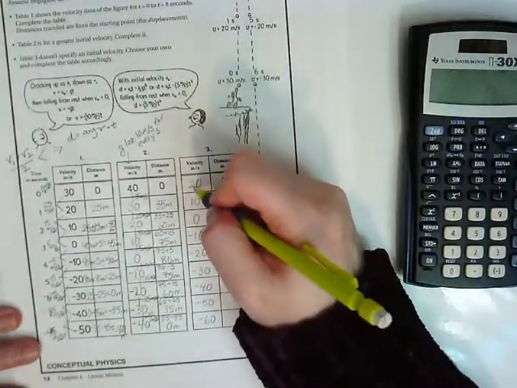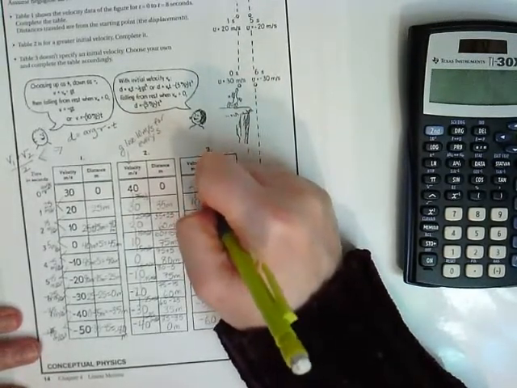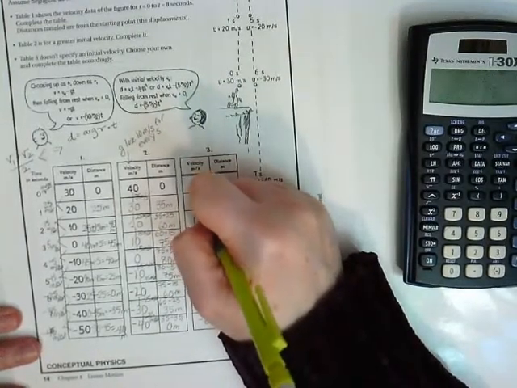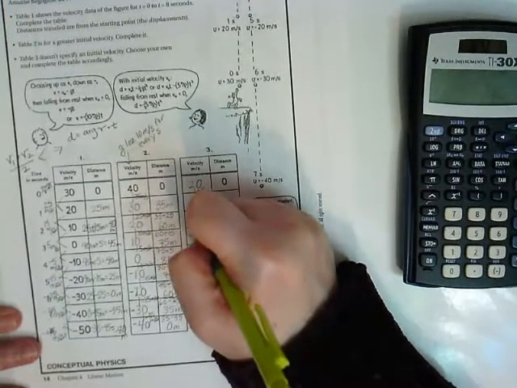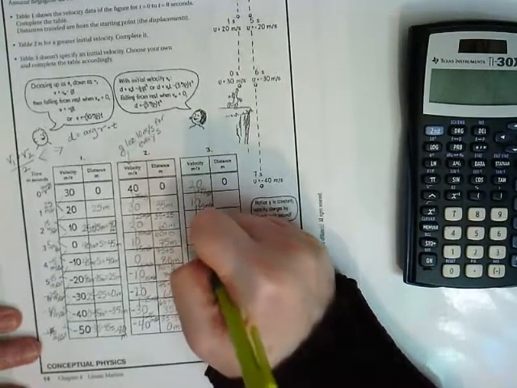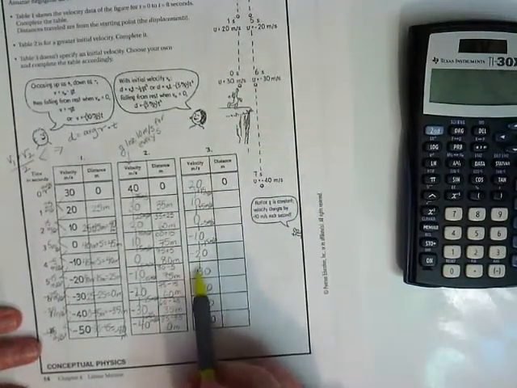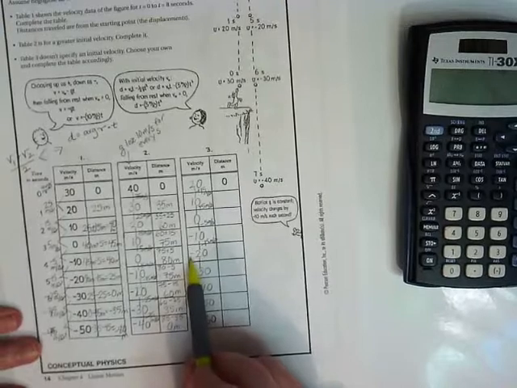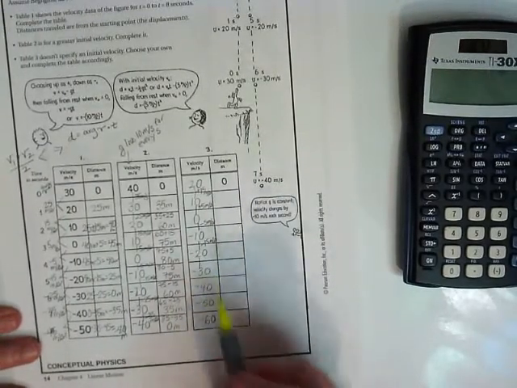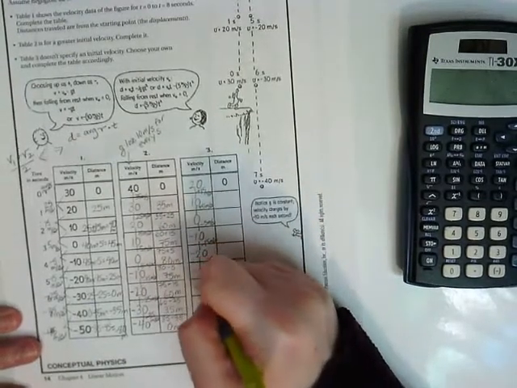Again, if I do my averages here, this is a positive 15 meters per second. This is going to be a positive 5 meters per second. This is going to be a negative 5 meters per second. This is a negative 15 meters per second. And again, if you have to do the math, there's nothing wrong with that, right? I just do negative 20 plus negative 30, which is negative 50, divided by 2, is a negative 25 meters per second. If you see the pattern, that's great too.